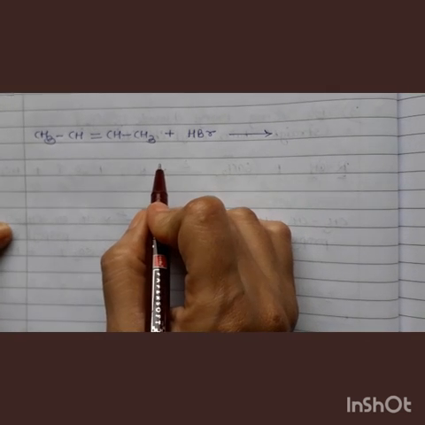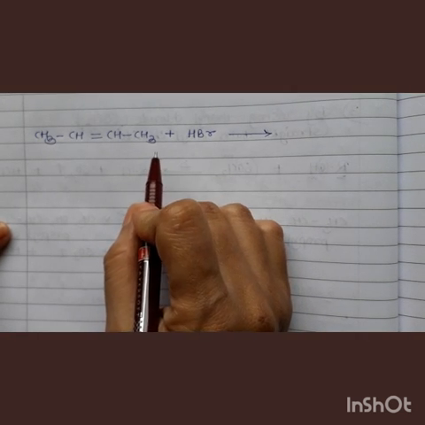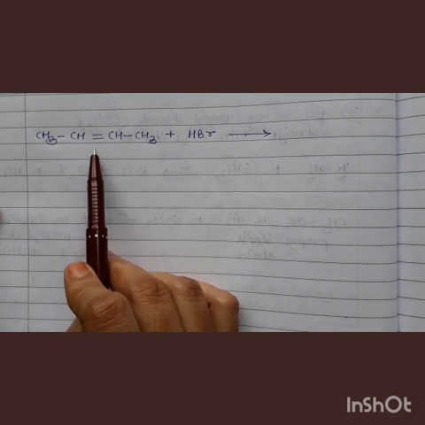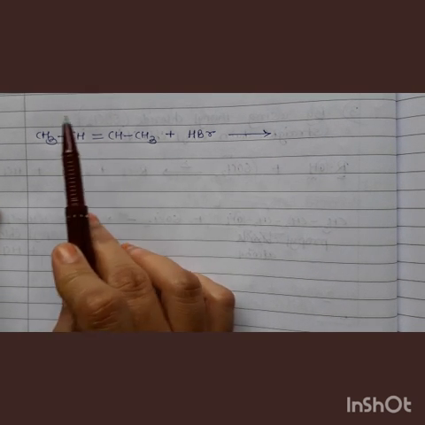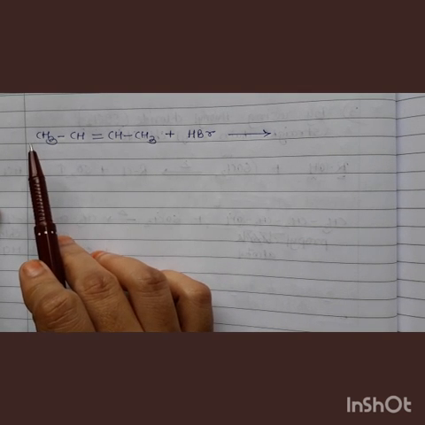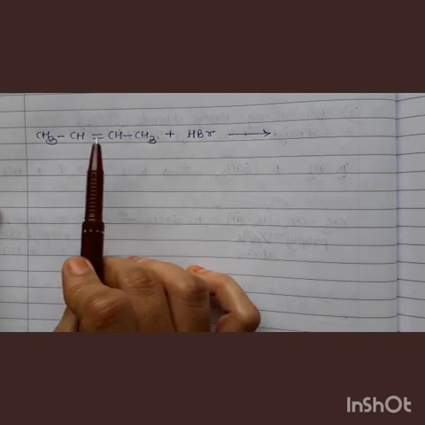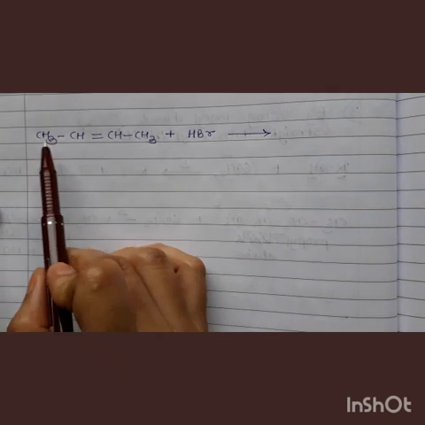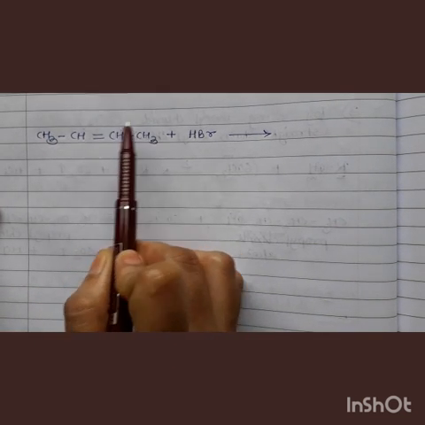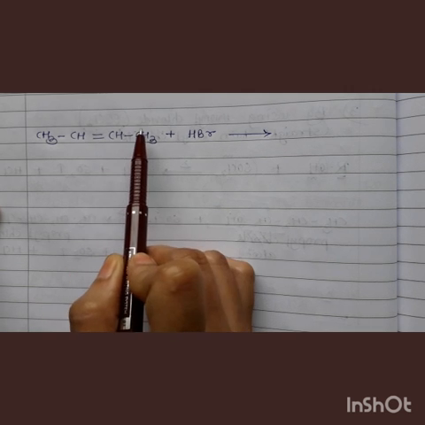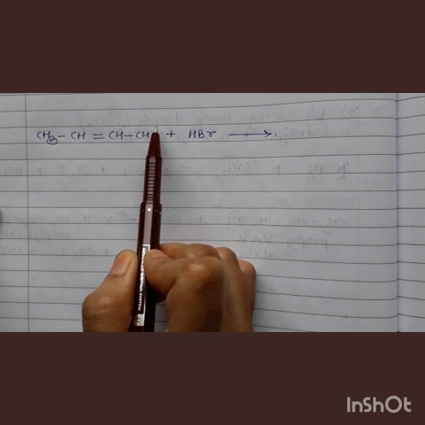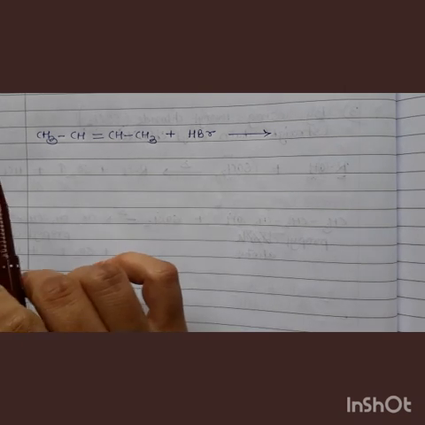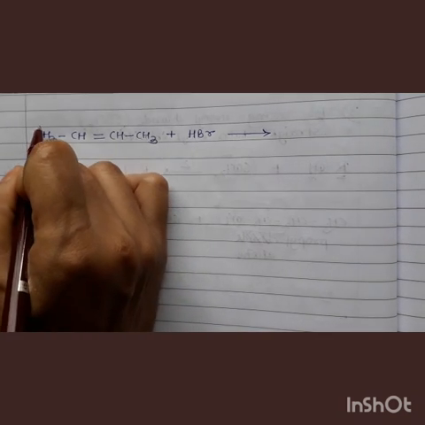We have to do numbering first, and numbering should be done in such a way that the double bond gets the lowest possible number. Now it is a symmetrical compound, so if you do numbering from either side, the double bond will get the same number. Here 1 2 3 4, the double bond is getting the second position, and if we start numbering from this side, 1 2 3 4, then also the double bond will get the second position. So let us start from here.